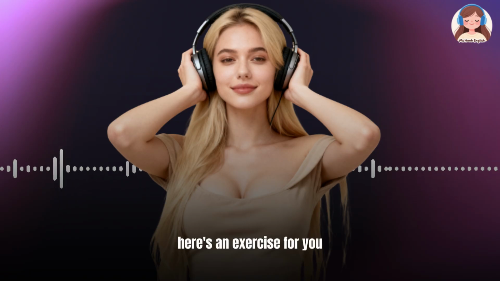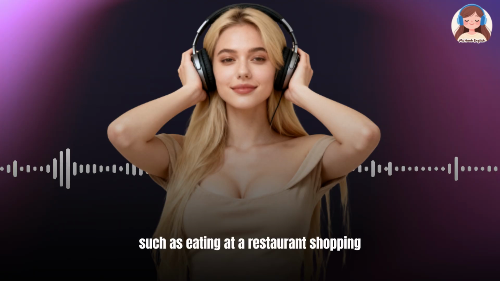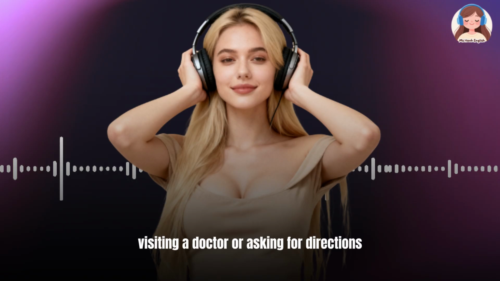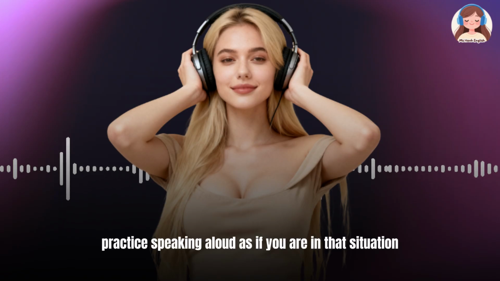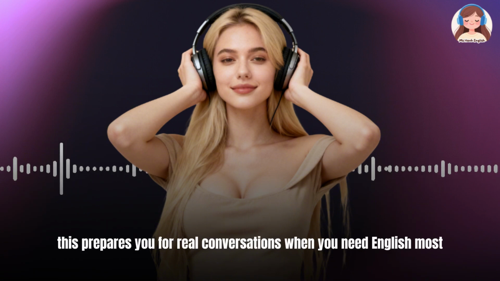Here's an exercise for you. Each week, choose one role-play situation, such as eating at a restaurant, shopping, visiting a doctor, or asking for directions. Practice speaking aloud, as if you are in that situation. Add as many details as possible. This prepares you for real conversations when you need English most.